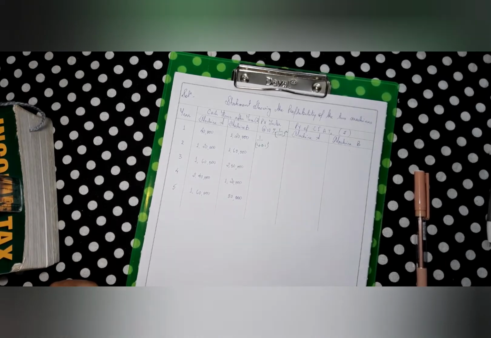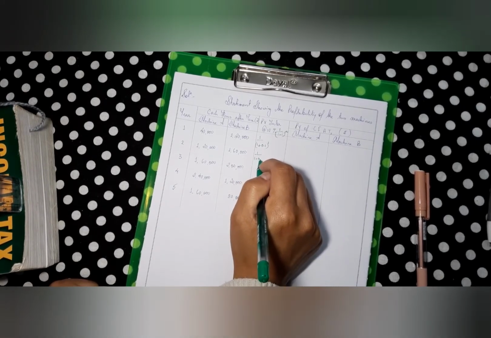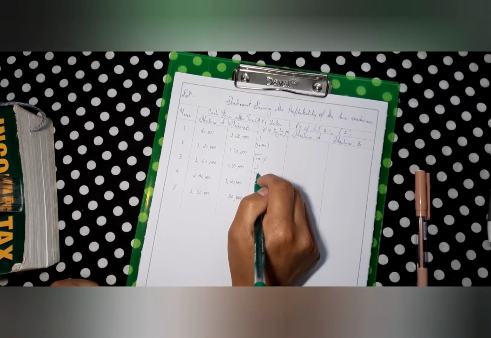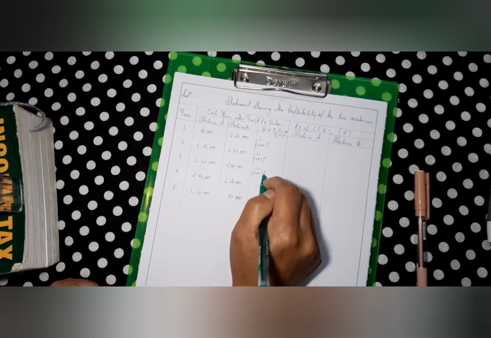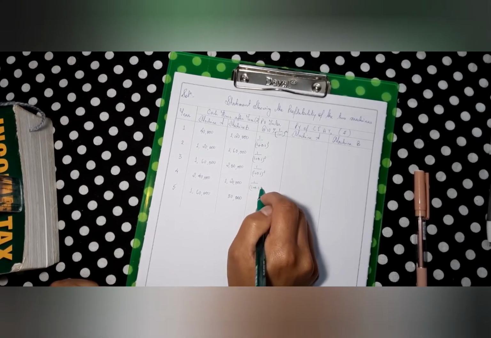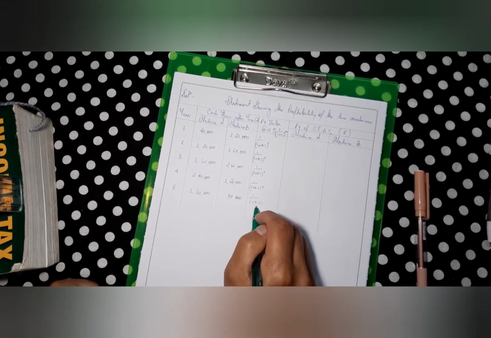And after that, for the second year, it becomes 1 divided by (1 plus 0.1) to the power of 2, 1 divided by (1 plus 0.1) to the power of 3 for the third year, and so on for the fourth and fifth years.